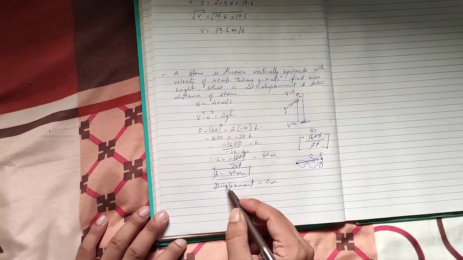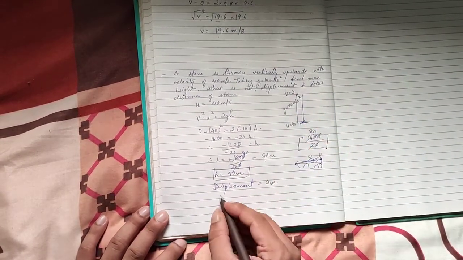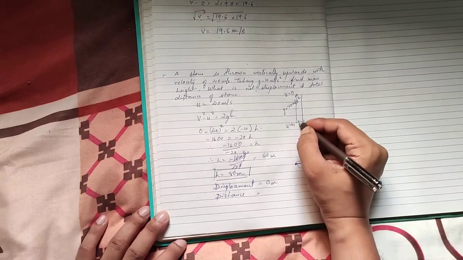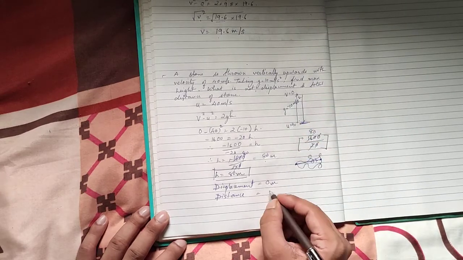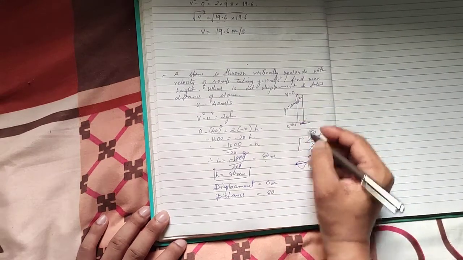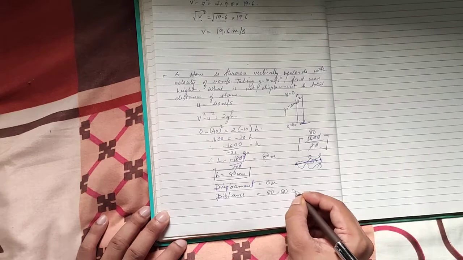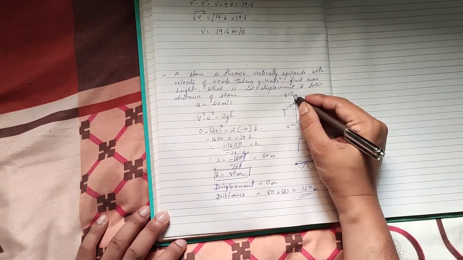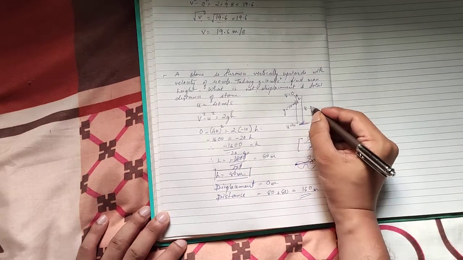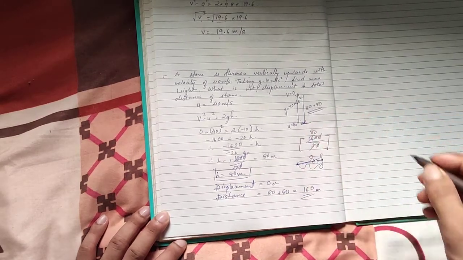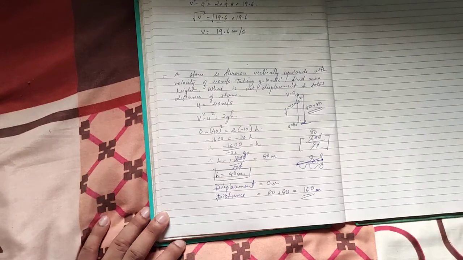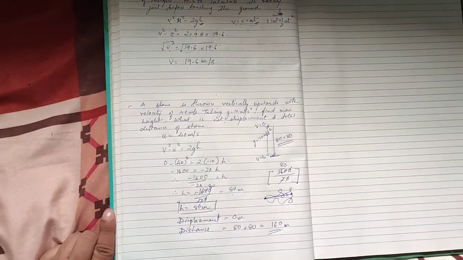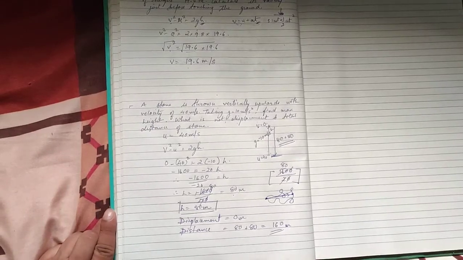Okay, so we know the displacement is 0, but what is the total distance? So total distance traveled is from point A to B, that is 80 meters, and then when it is coming back, it is traveling once again 80 meters. So the total distance traveled by the stone is 160 meters. It is going up 80 meters and coming down 80 meters. So 80 plus 80 is the total distance traveled by the stone. I hope it is clear to you, students. Moving on to the next numerical.